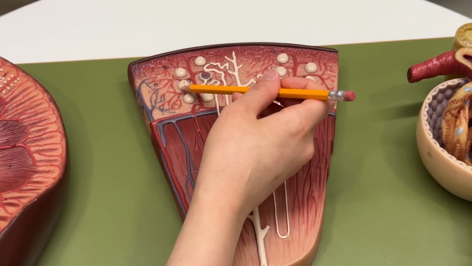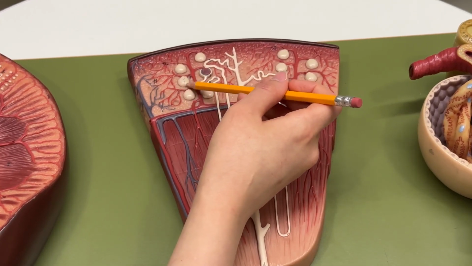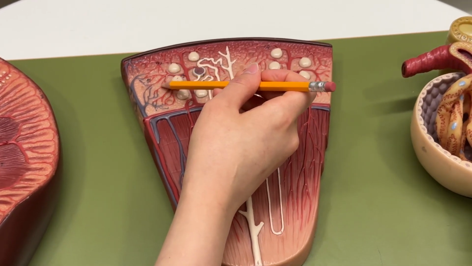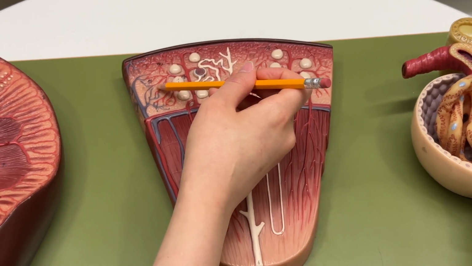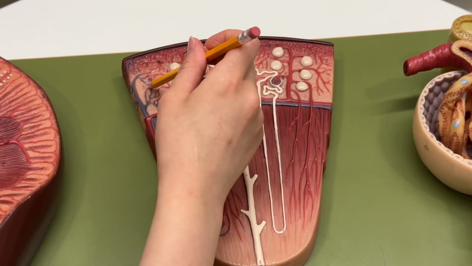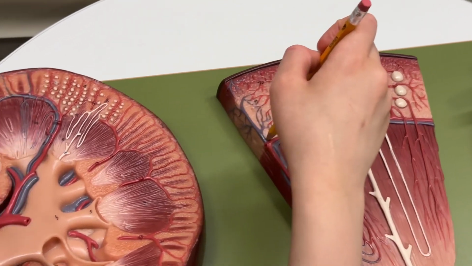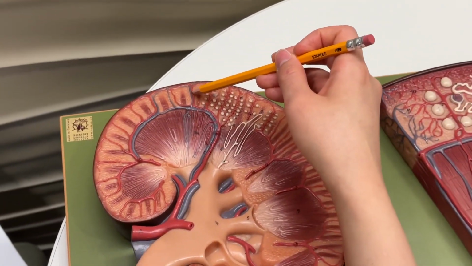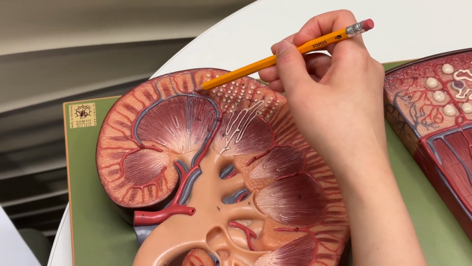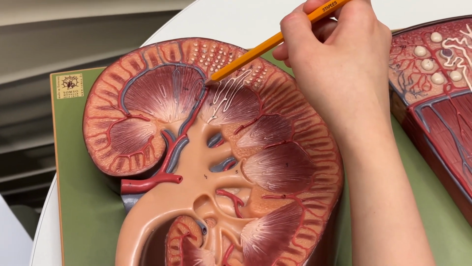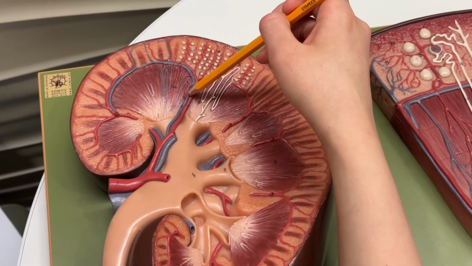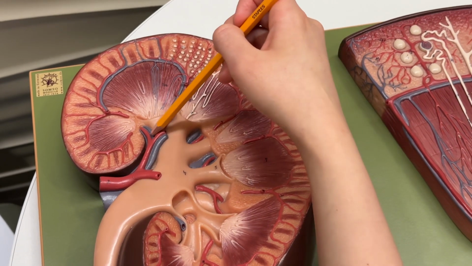And from the glomerulus, we're then going to have efferent arterioles, which are then going to carry over to the peritubular capillaries. So through the vasa recta, we will then be going back to the interlobular vein, which is then going across the arch for the arcuate vein, and then down through the interlobar vein and back through the renal vein.